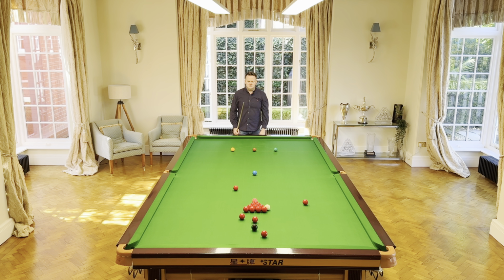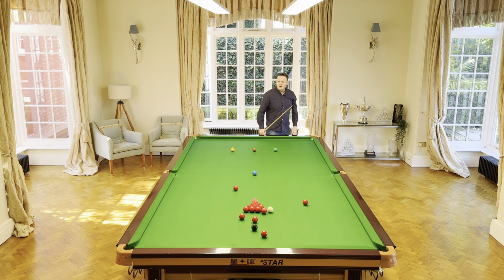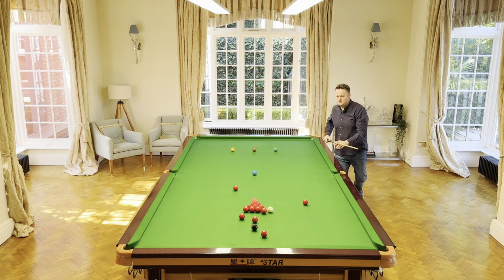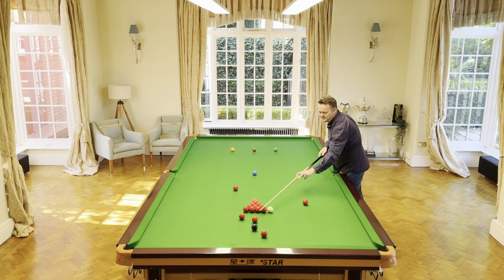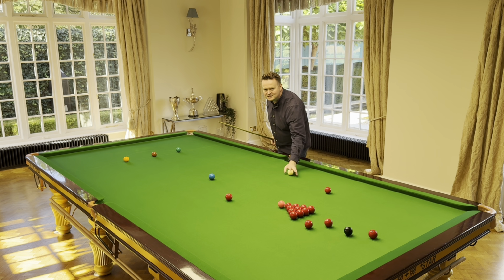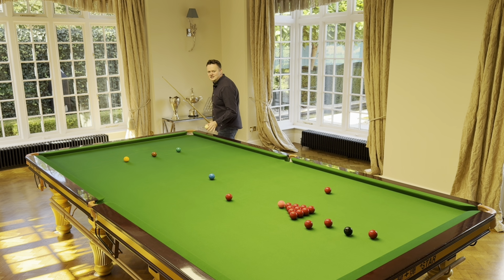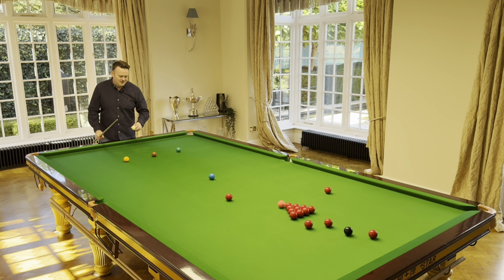That's just clipped the third red. So I'm quite pleased with that. I wouldn't have left anything there for my opponent. But you could see even that just went slightly wider than I expected it to. That slid off the cushion.